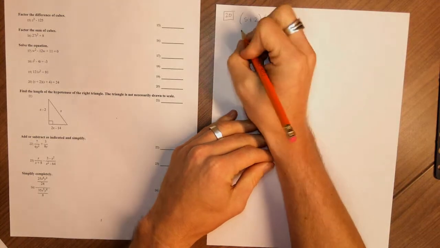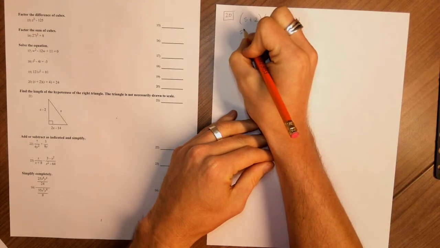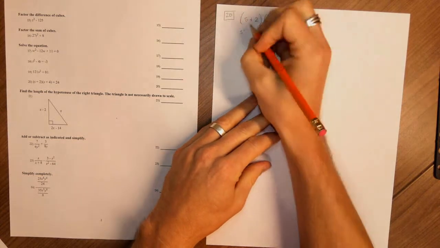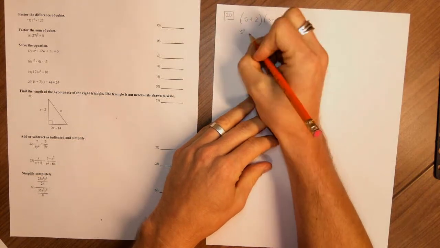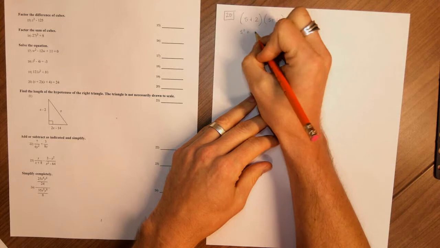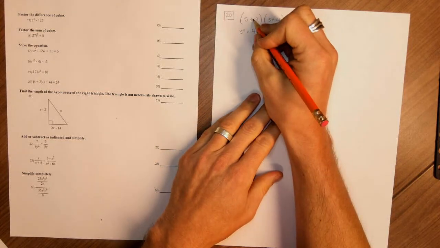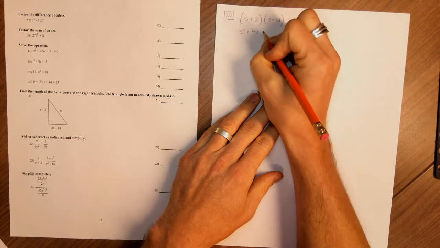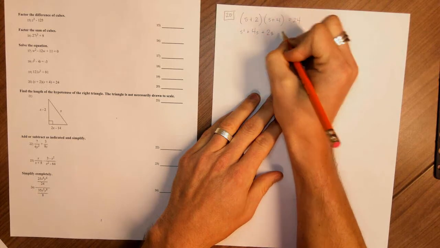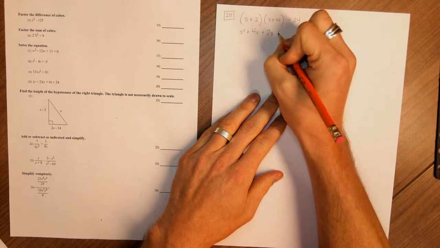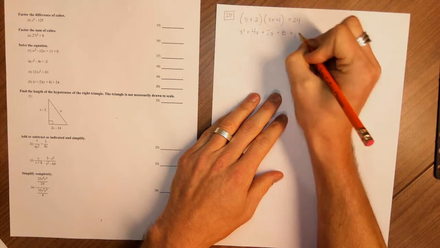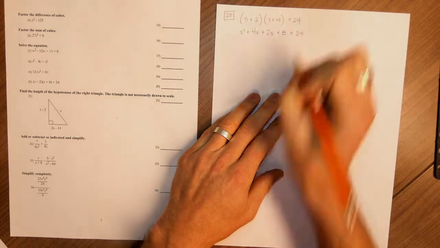So s times s is s squared, right? And then s times 4 is 4s, and then 2 times s is 2s, and then 2 times 4 is 8. And this still equals 24.